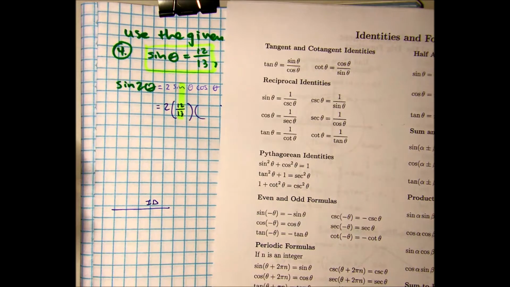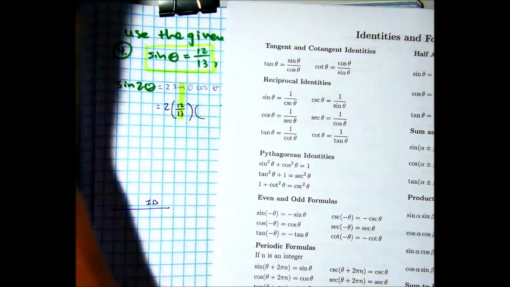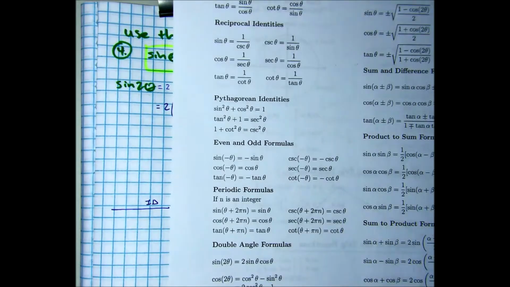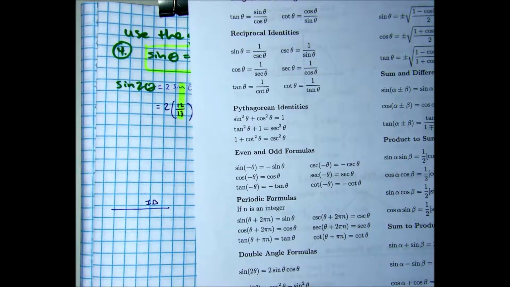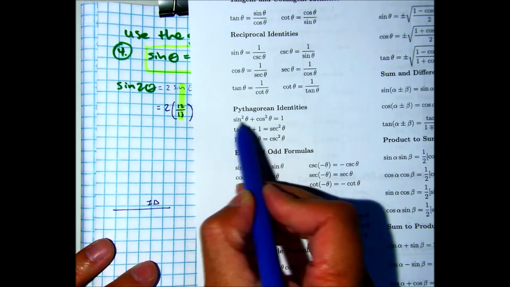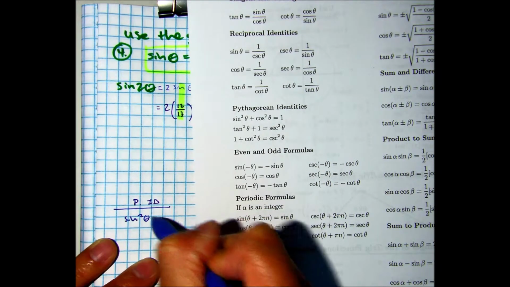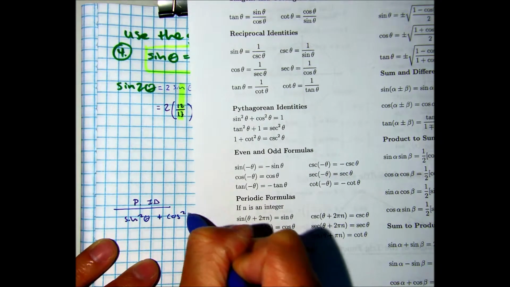Okay, so we can't use the reciprocal identity. Gustavo? Okay. Which Pythagorean identity? Sine squared theta plus cosine squared theta equals 1. Correct.